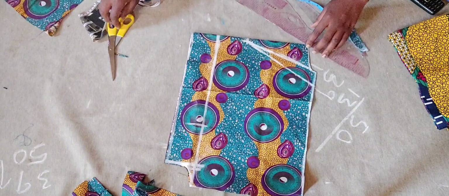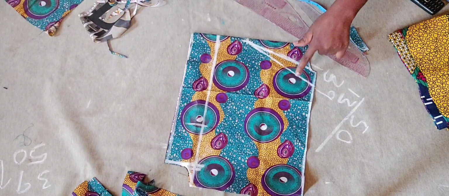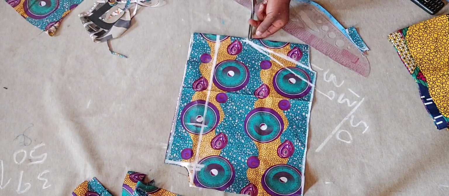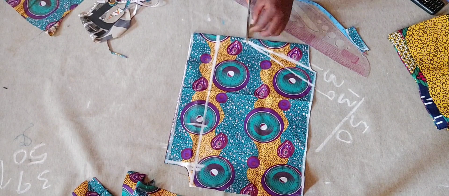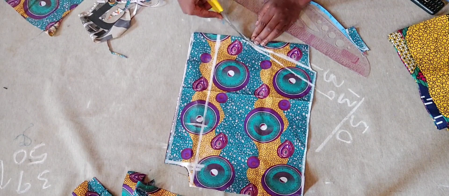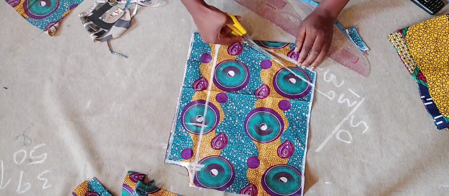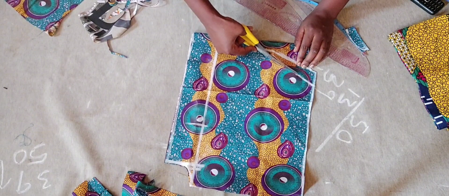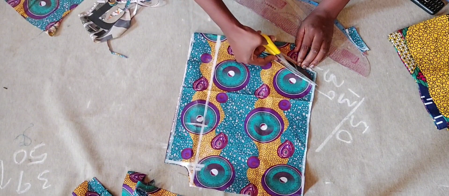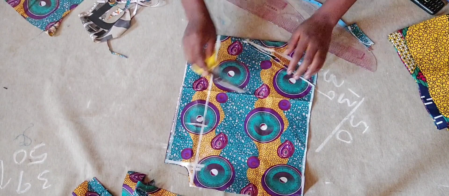So this is how I will cut it. I will not cut this line. This is the second line that I will cut. So half an inch, you put half an inch this way, then I will cut it this way.